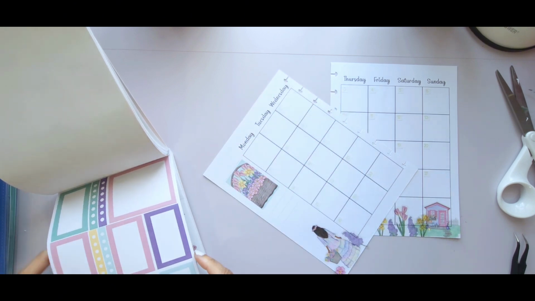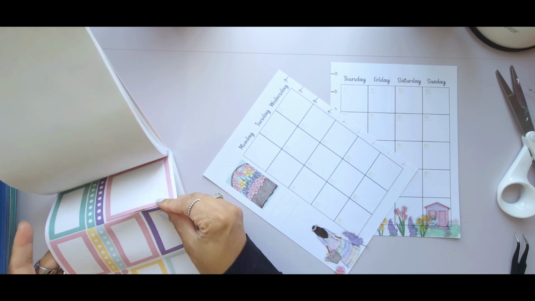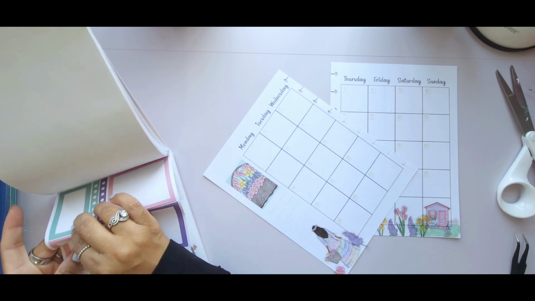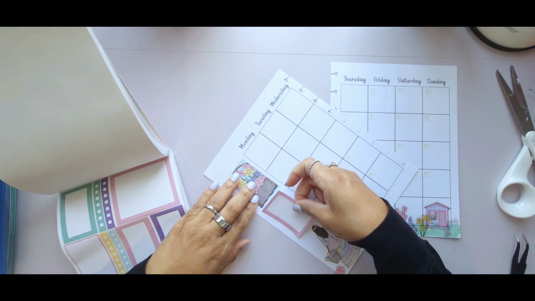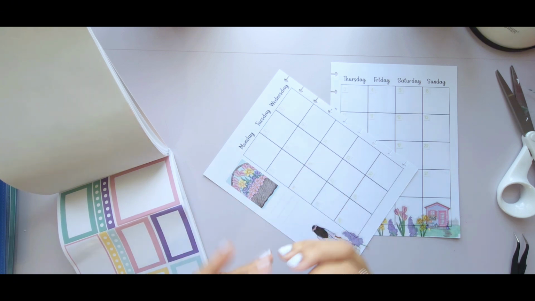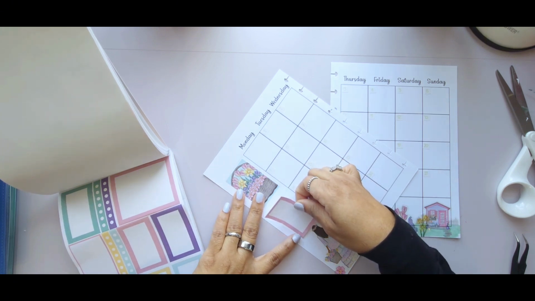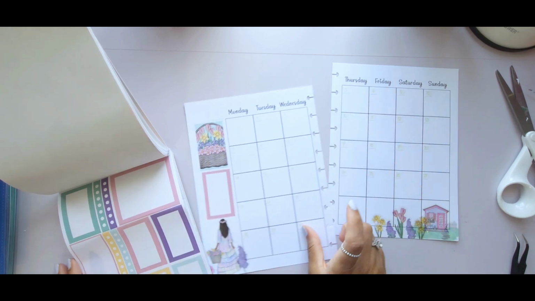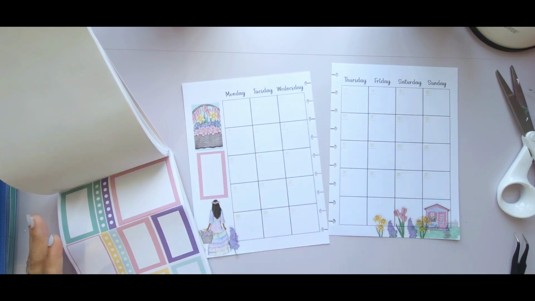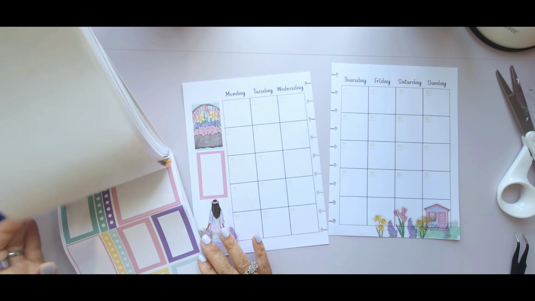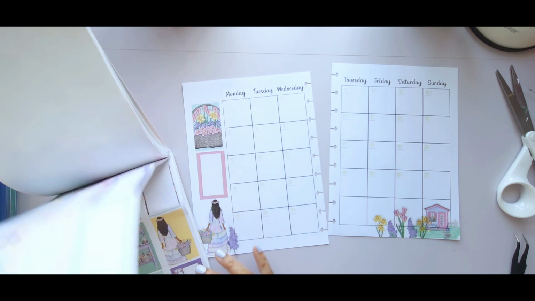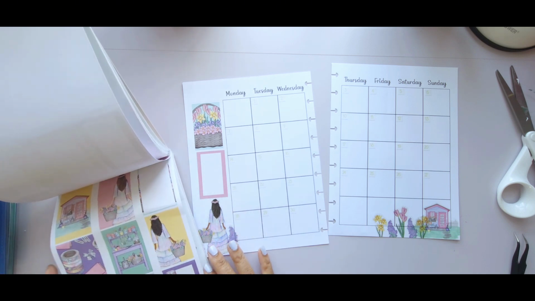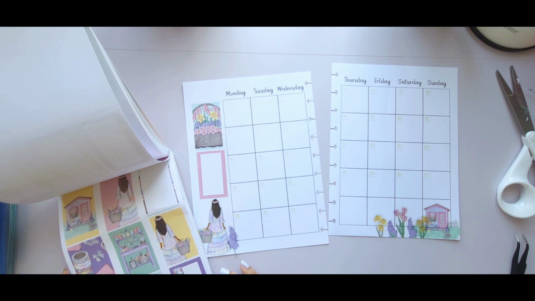And then I will do a solid box of the pink underneath it, in case I have a list or something that I want to keep track of. That looks great.